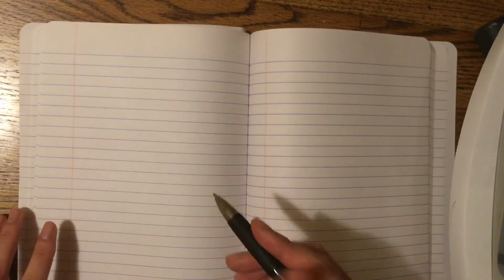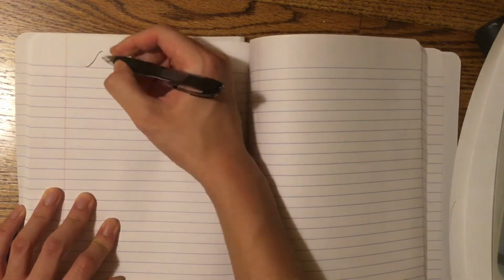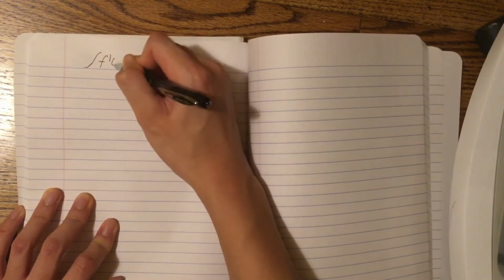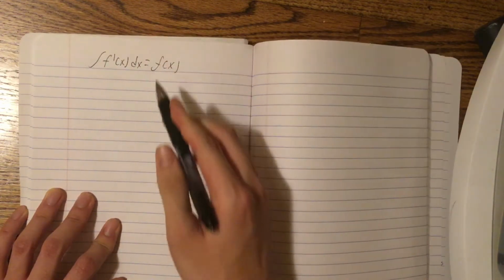So today I'm going to prove that the integral, or the area under the curve, is just the reverse derivative. And here's how we're going to do that. So how does that prove that?